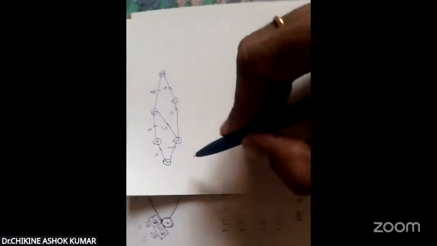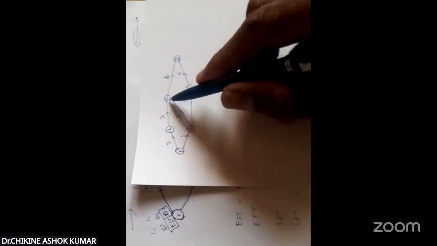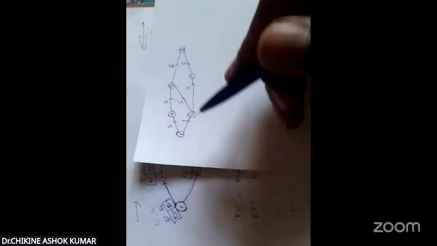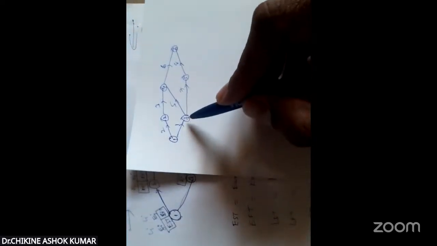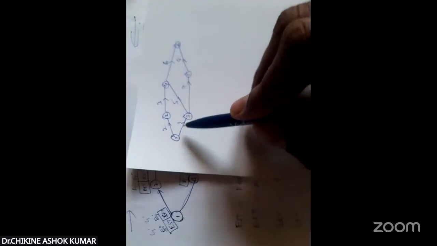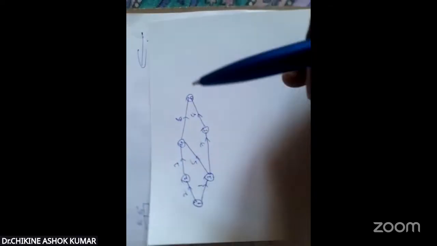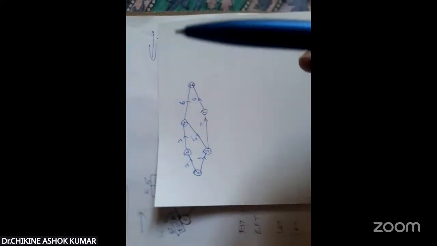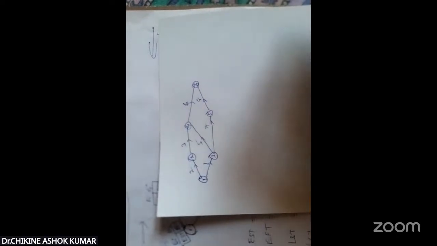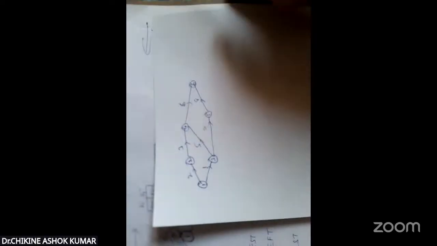So how many routes do we have? 1 to 2, 2 to 4, 4 to 6. And another route, 1 to 3, 3 to 4, 4 to 6. And we have one more route, 1 to 3, 3 to 5, 5 to 6. So by using all these routes, we have to find which is the shortest distance, with the help of which we can finish the entire task within a short period of time.